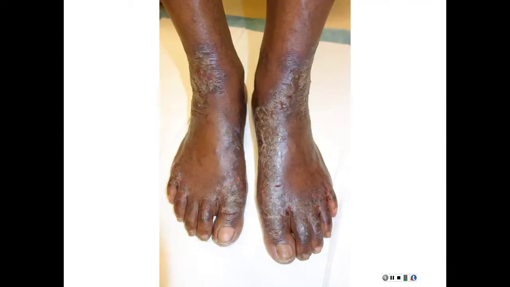Okay. How about this one? Crusted, eroded lesions on the bilateral feet. Volar or dorsal? Dorsal feet. So do you think contact dermatitis to a rubber allergen?